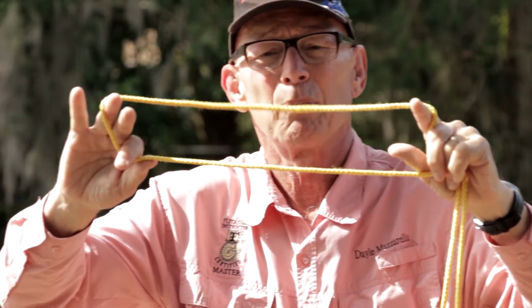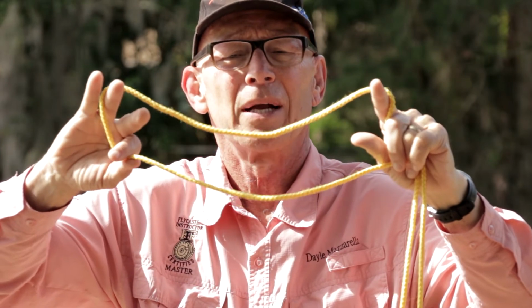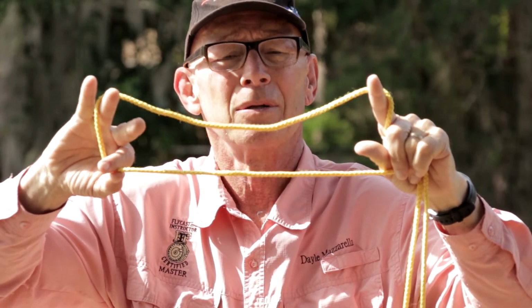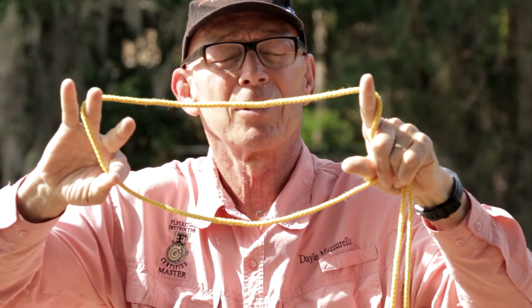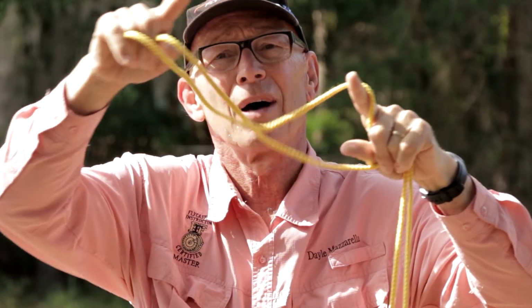The other thing that doesn't make a parallel loop is what if my top leg does that? That's not parallel. What if my bottom leg sags? That's not parallel. I can't do it, but what if my top leg does this?